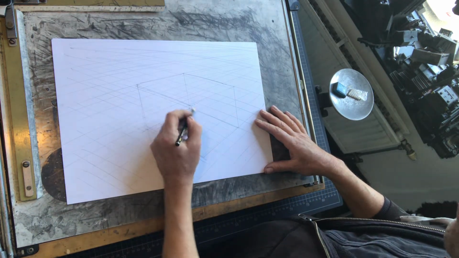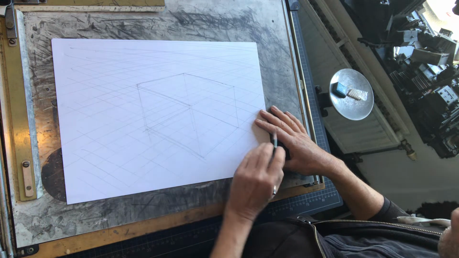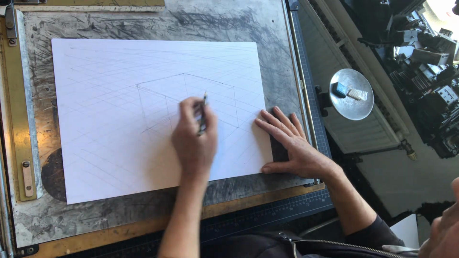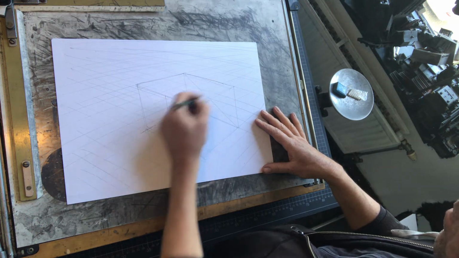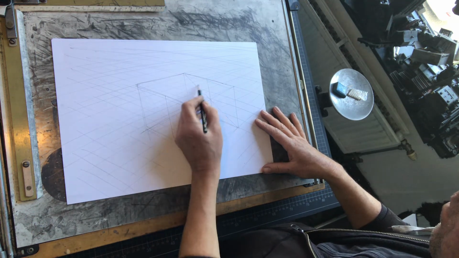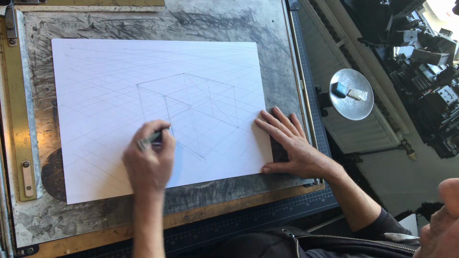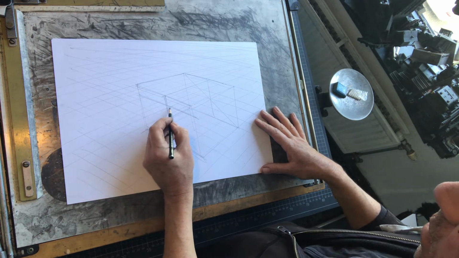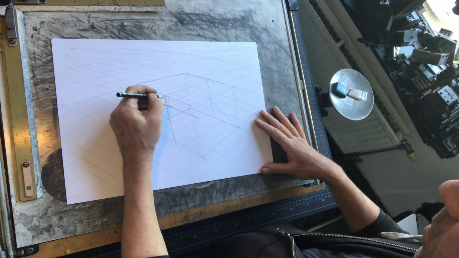Then I'm, let's say, going to analyze the composition. Okay, I'm searching for the middle. Over here, over here. Middle. To find, let's say, the bridge. And the bridge is, let's say, starting over here.